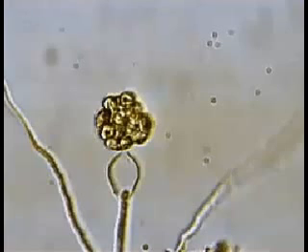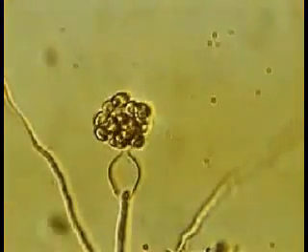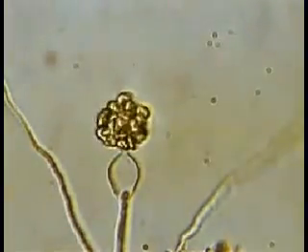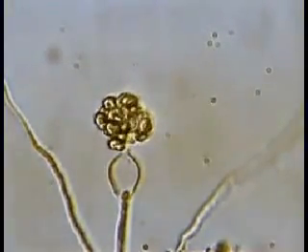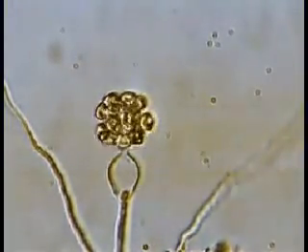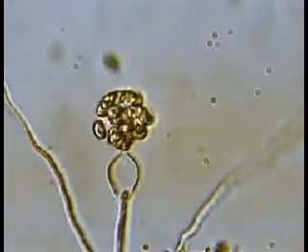Over about a 5-minute period, the zoospores begin to form, and then they become very active. And that's what we're going to see in the video. Over time, they start moving a little bit faster and a little bit faster. And then eventually, the vesicle breaks and the zoospores are released.